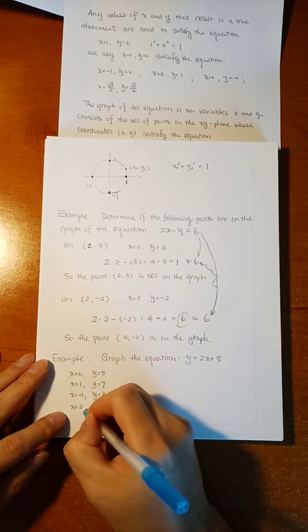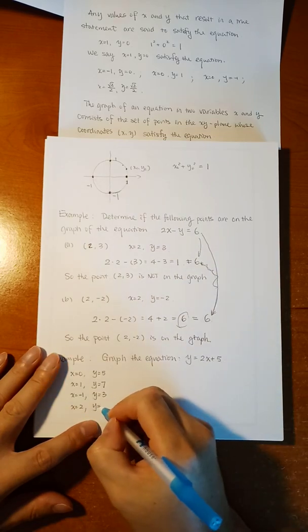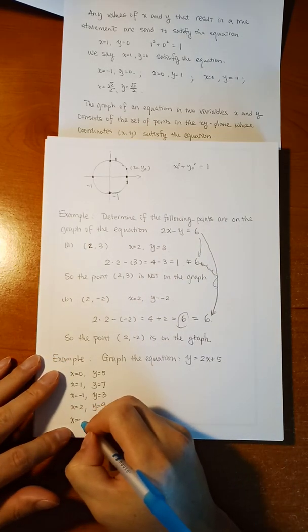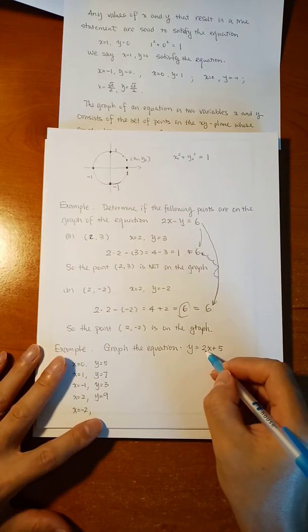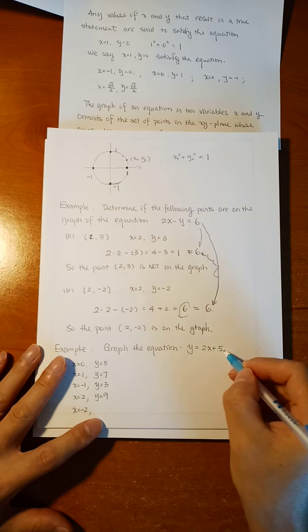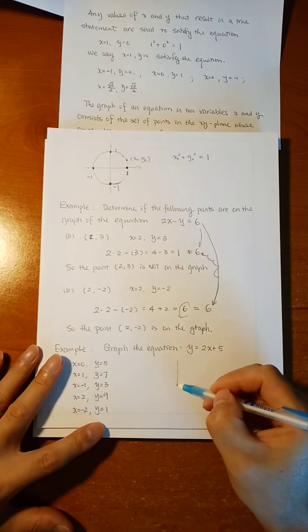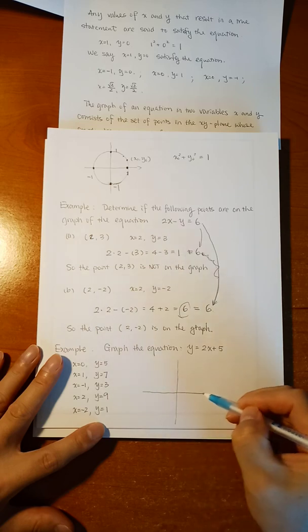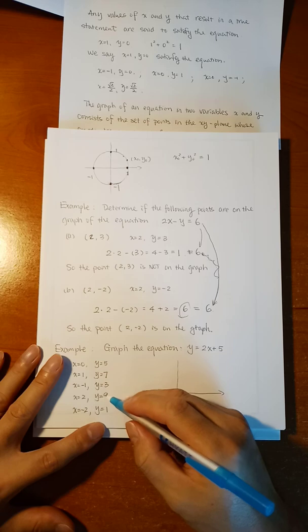X is 2. 2 times 2, 4 plus 5 is 9. X is negative 2. You get 2 times negative 2, negative 4. Negative 4 plus 5, 1. Okay, so let's try to plot. You see here, y has the largest value 9.